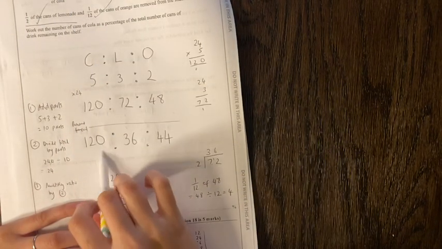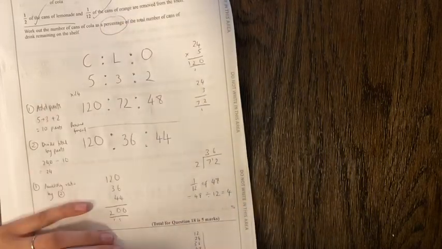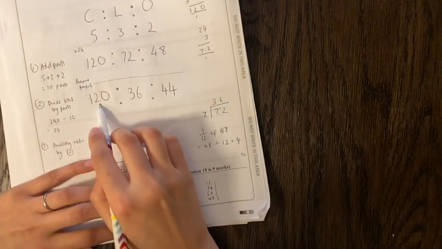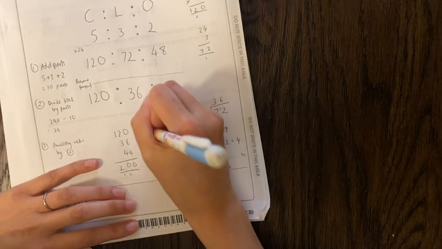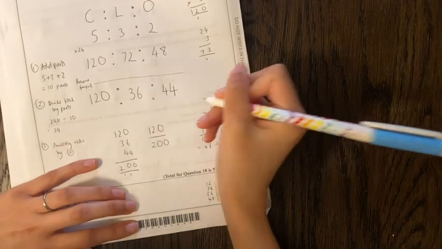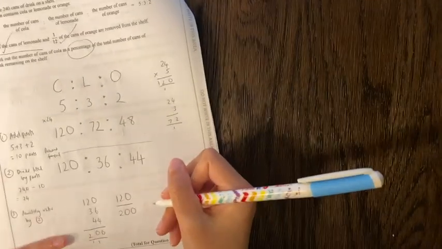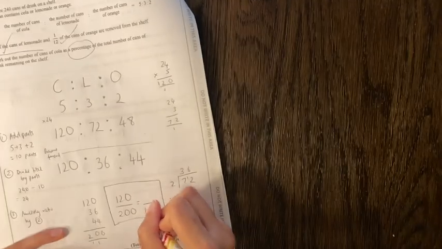But the number of cans of cola has not changed. So let's try and write that as a percentage. That's what the question is asking for. So we know that cans of cola is 120 out of 200. Let's try and simplify it to a fraction that is very easy for working out percentages. I'm just going to put this in a box so it doesn't get confused with the other working out. I'm going to write this over 100.